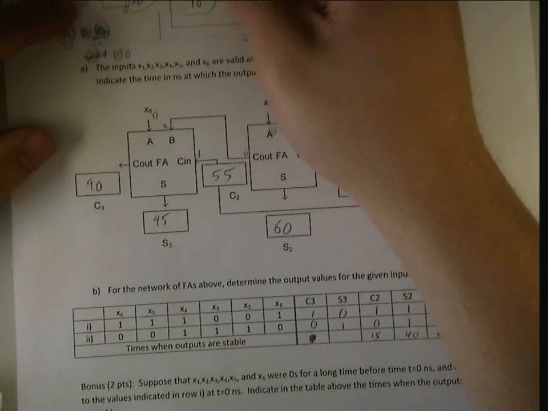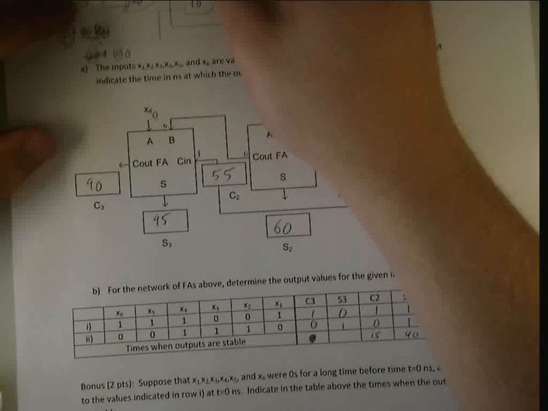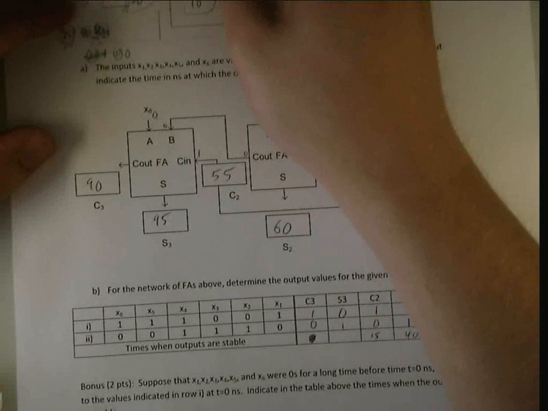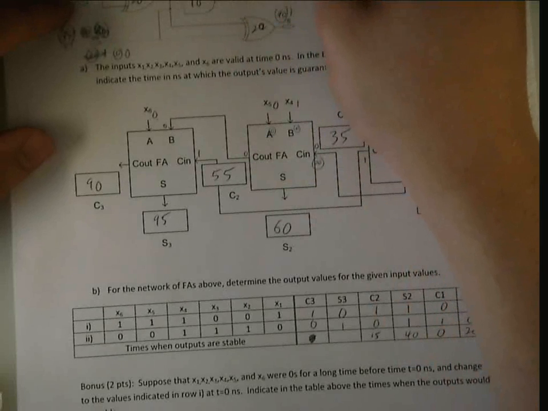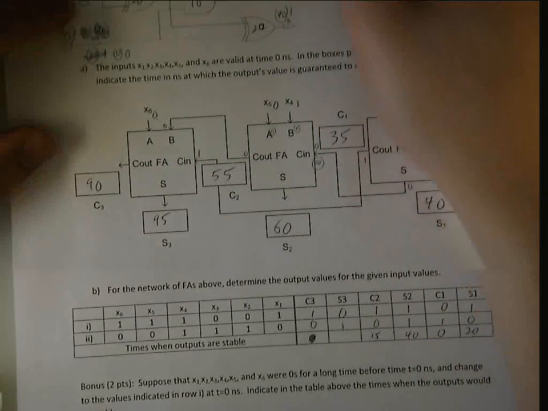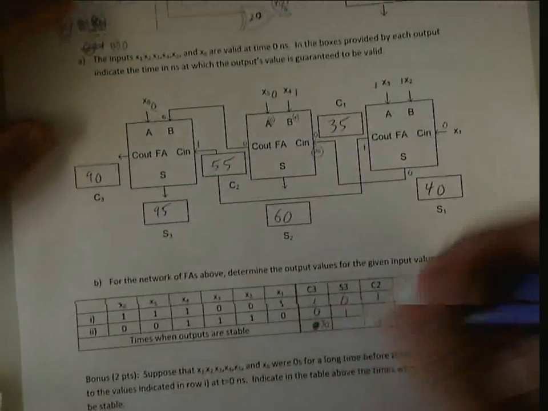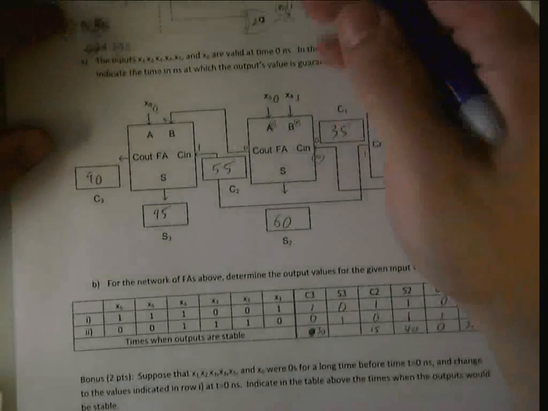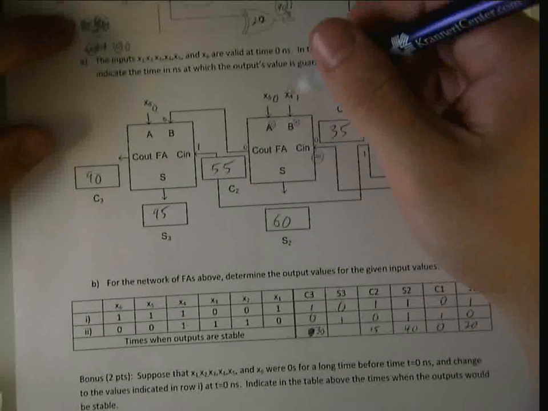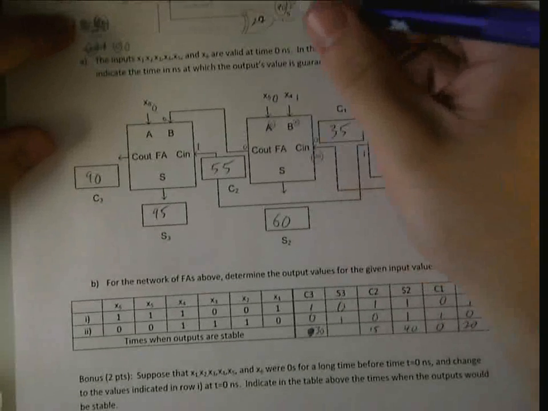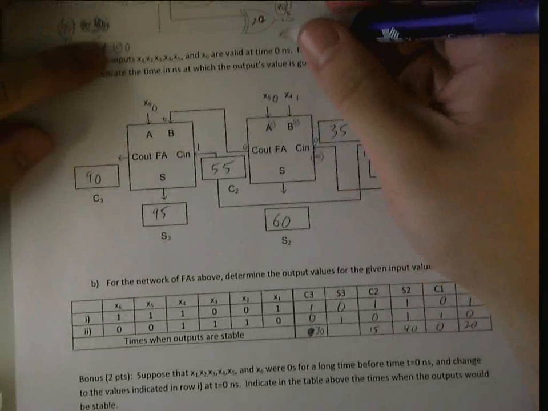That's not going to change that, so that's okay. And then this changes at time 15 plus 10, so at 25, this becomes a 1. So at 25 plus 5, so at time 30, this becomes a 1. So that's available at 30. And then S3 is available at what time? So this is available at time 0.